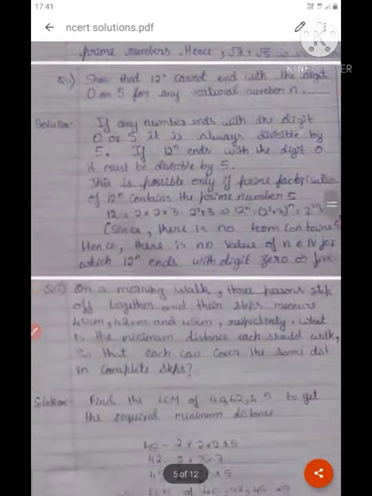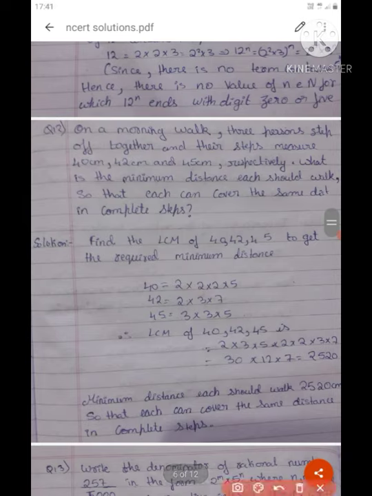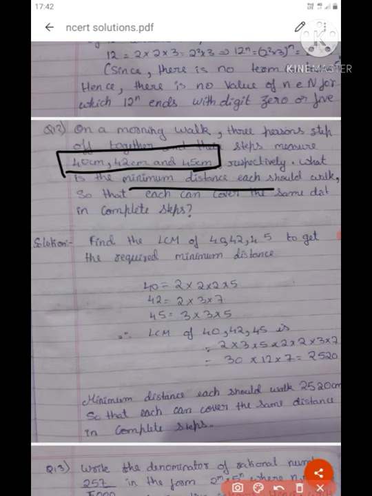Moving on to the 12th one. On a morning walk, 3 persons step off together and their steps measure 40 centimeter, 42 centimeter and 45 centimeters respectively. What is the minimum distance each should walk so that each can cover the same distance? So what should we do to find the minimum distance each person should walk? We have to find the LCM of 40 centimeter, 42 centimeter, 45 centimeter.